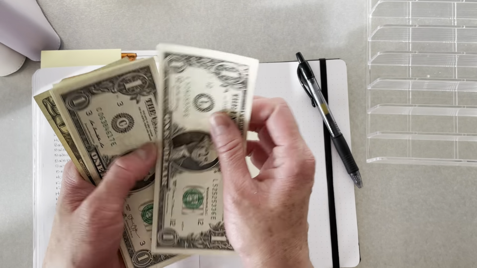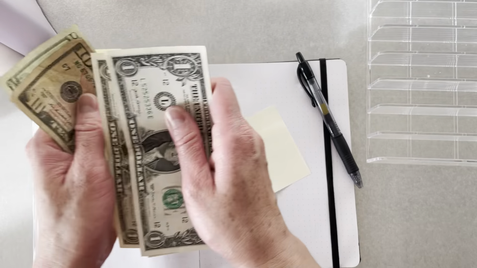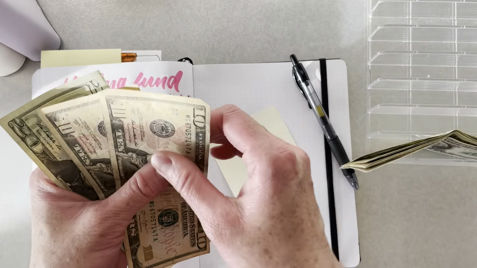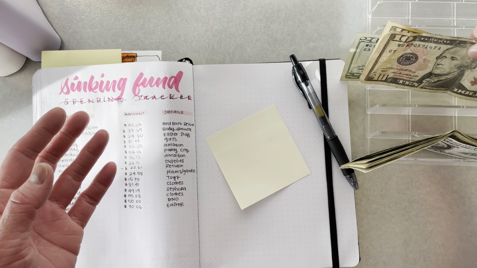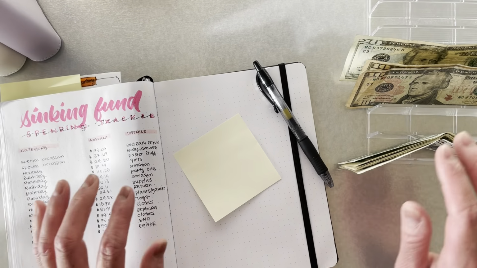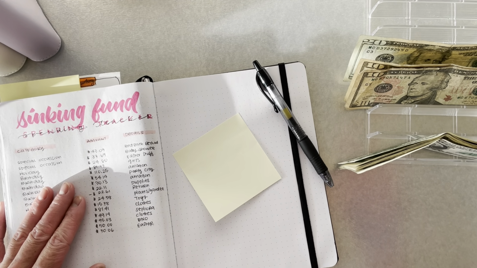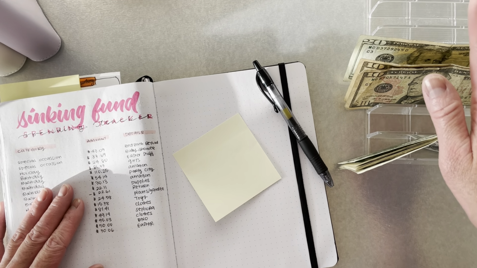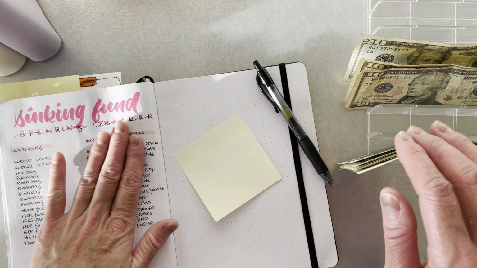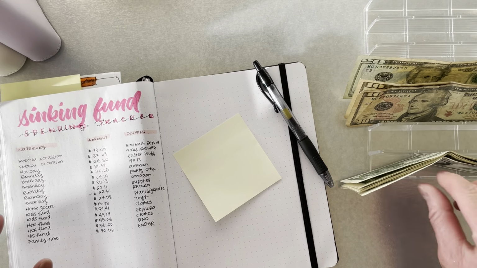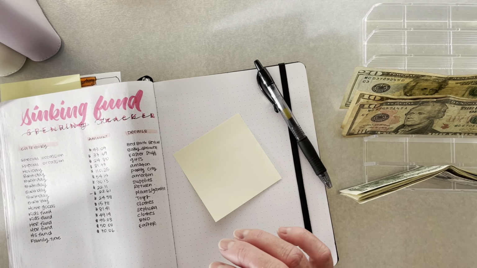So we have $1, $2, $3, $4, $5, $6, $7, $8, $9, $10, and $1, $2, $10, and a 20. Once I get the total amount for this, the cash that I take out should total the amount here plus the $50 that I have right here. All right, so let's get started.